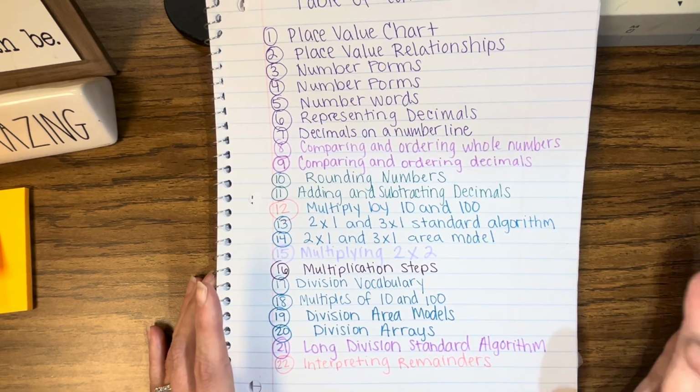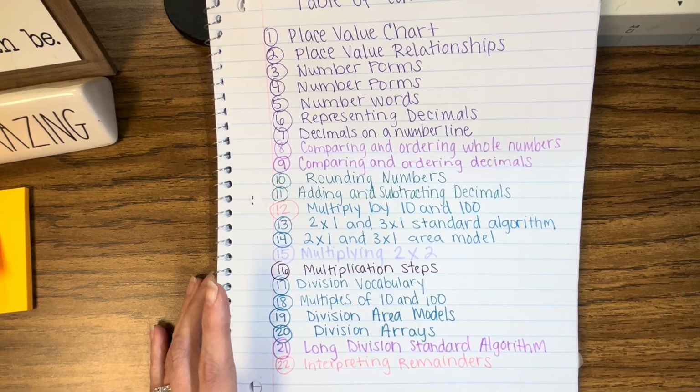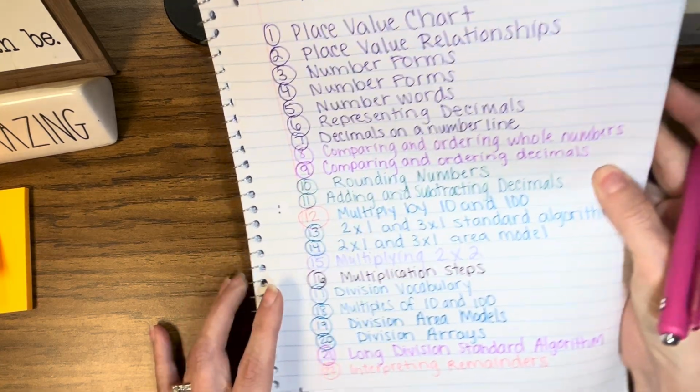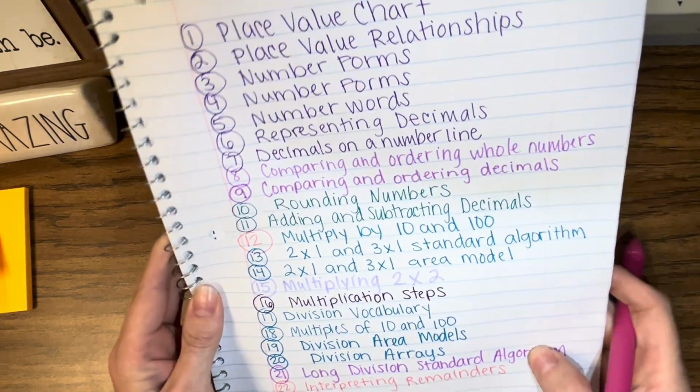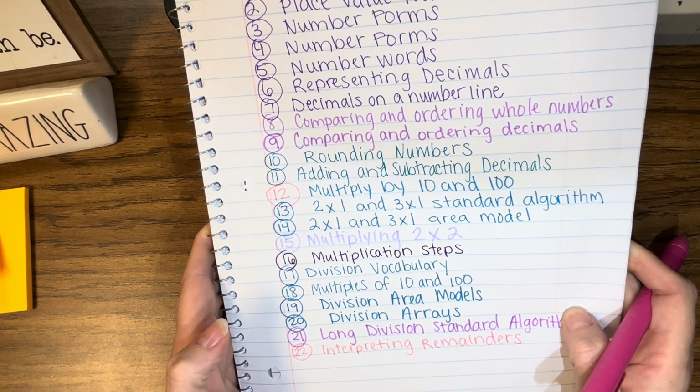Okay, so today we're going to start working on our new unit, and we're going to journal 2 pages today. I want you to get out your math journal and turn to the table of contents pages, and I'll give you just a second to do that.